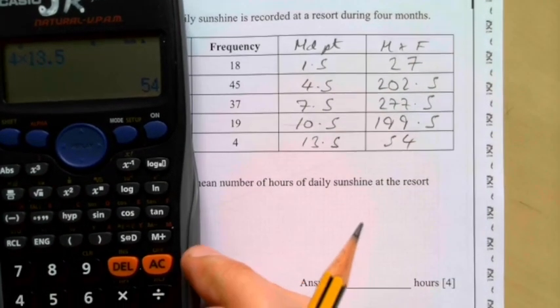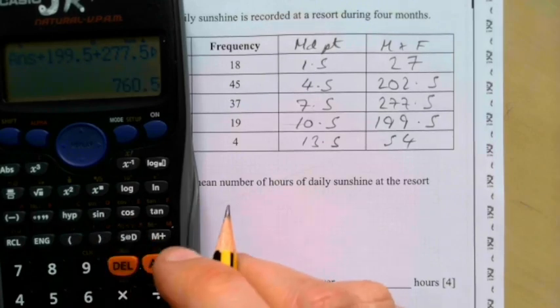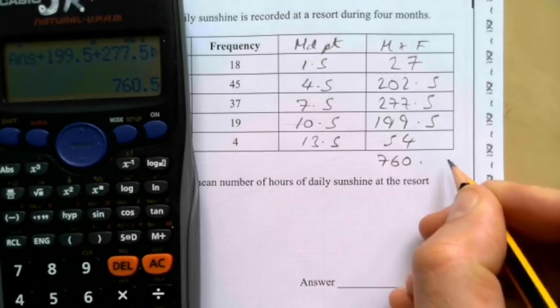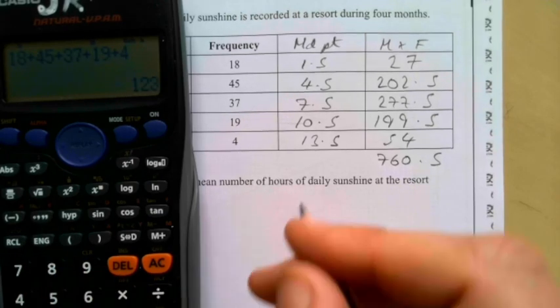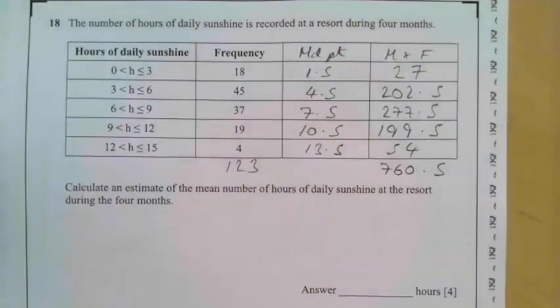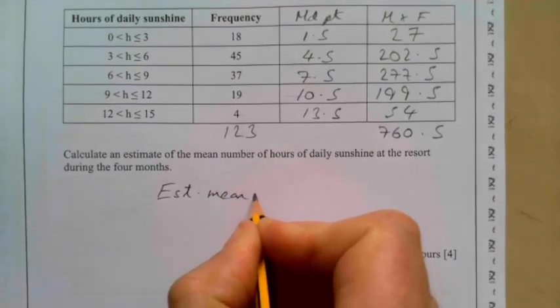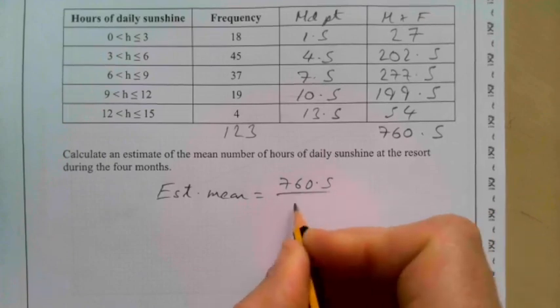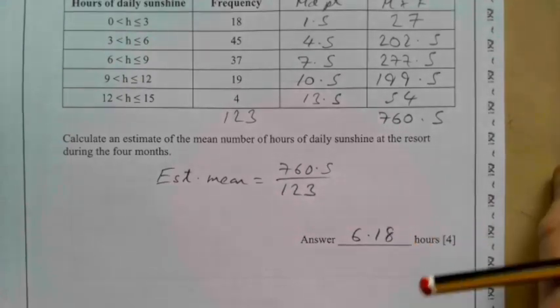So I add these up then. 54 plus 199.5 plus 277.5 plus 202.5 plus 27, and that equals 760.5. I then add up my frequencies. 18 plus 45 plus 37 plus 19 plus 4 is equal to 123. And so my estimated mean then is those two things divided. 760.5 divided by 123, and I get then 6.18.